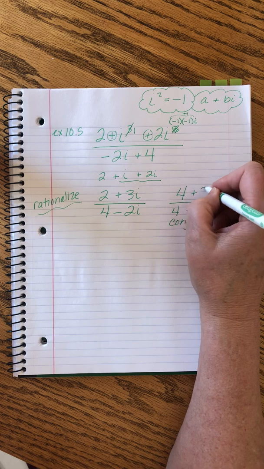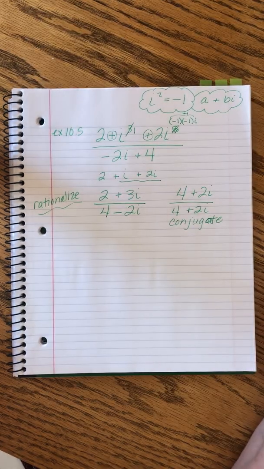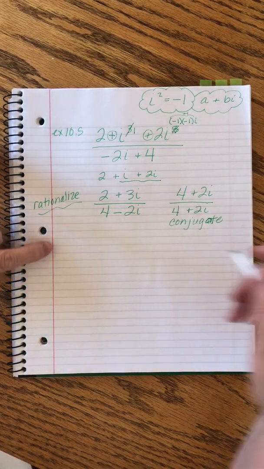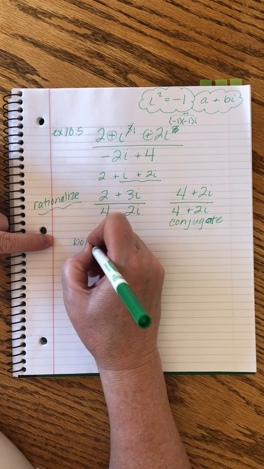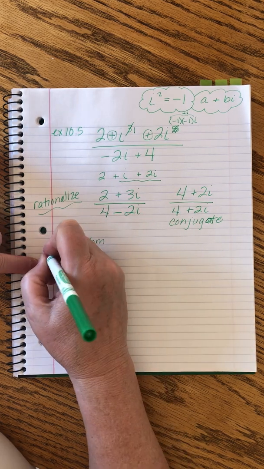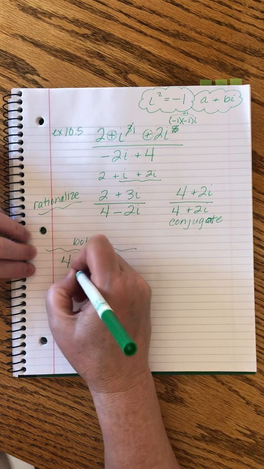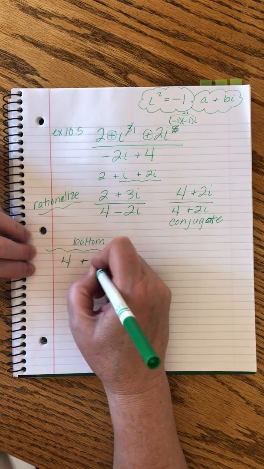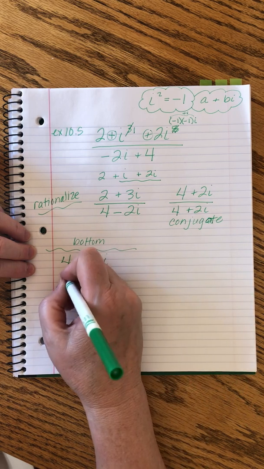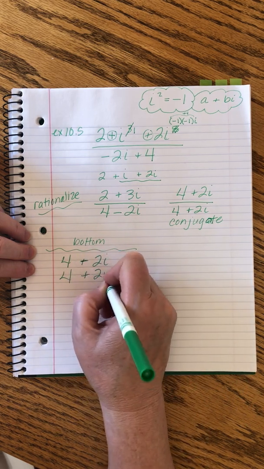We have to use the same thing on the top and bottom, right? So once again, we multiply by the bottom first. We do that multiplication first to make sure the conjugate is doing its job. Plus, it's just super fun. 4 minus 2i times 4 plus 2i.